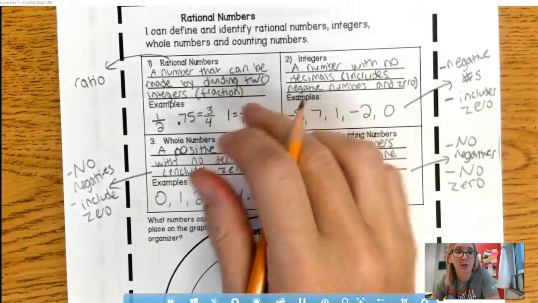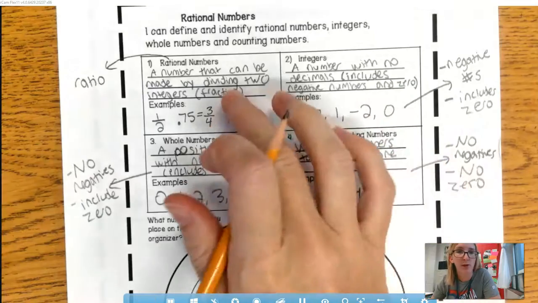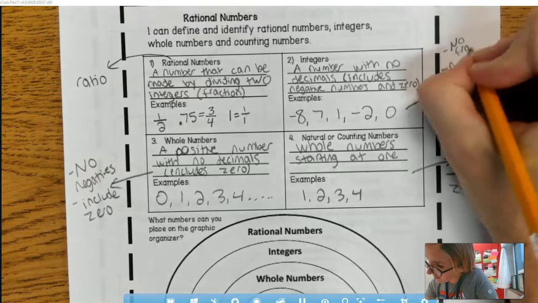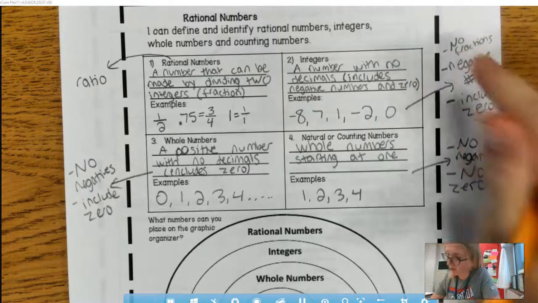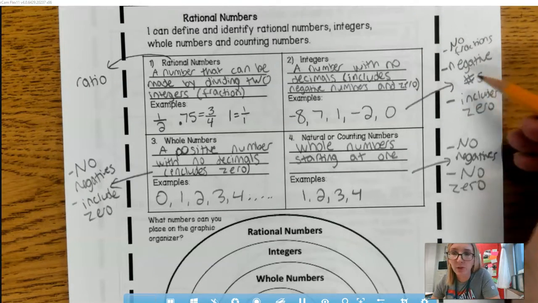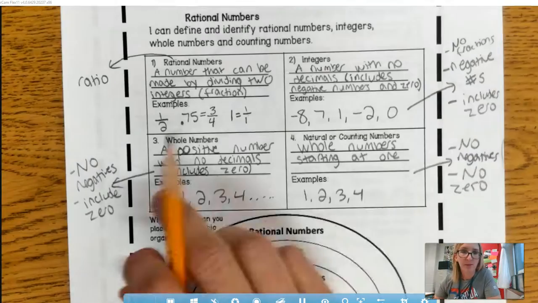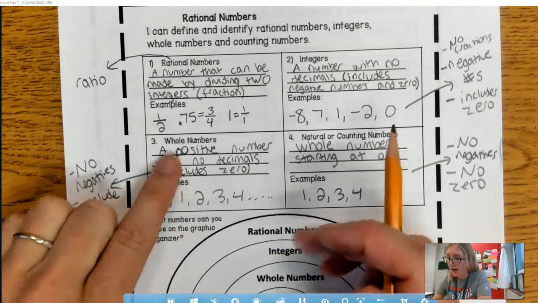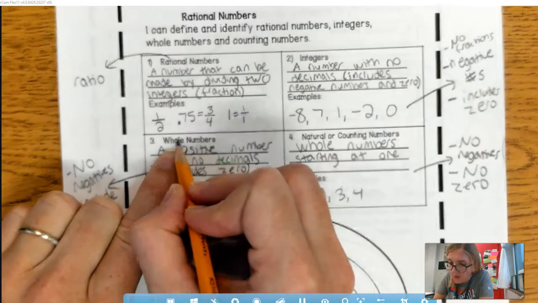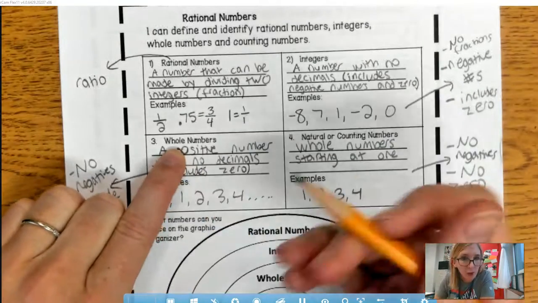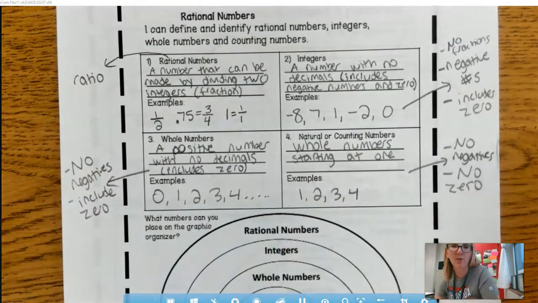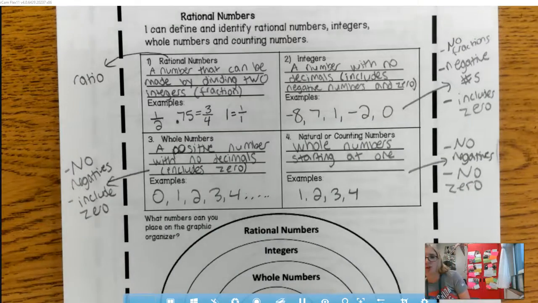A rational number is a number that can be made into a fraction or a ratio. Integers are no fractions, but they do include negative numbers and 0. Whole numbers have no negatives, but they do include 0. I want you to think of whole, see that O? Think of that as a 0. So it does include 0 in whole numbers. And then natural or counting numbers is the most restrictive definition. It includes the least number of examples, right?